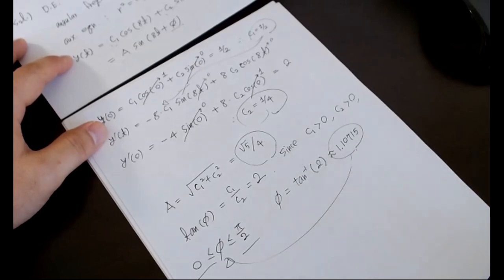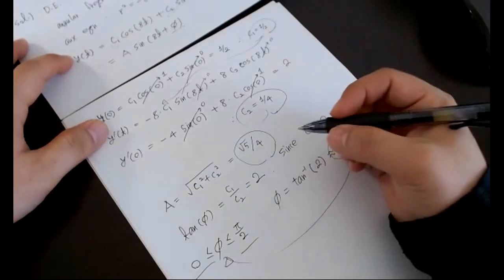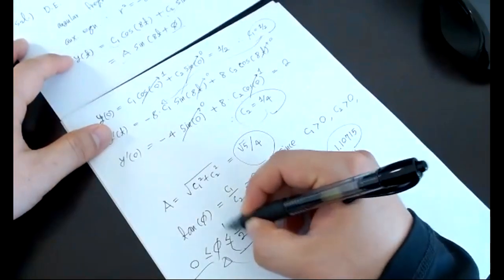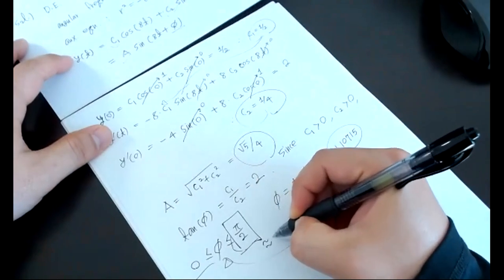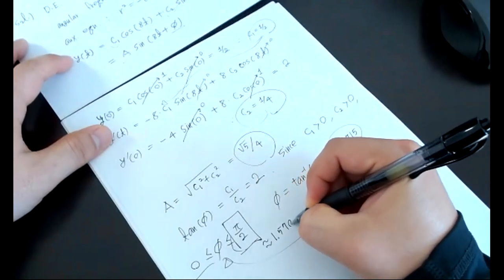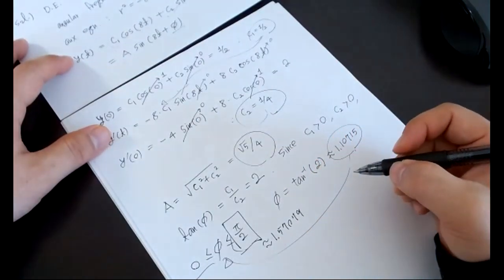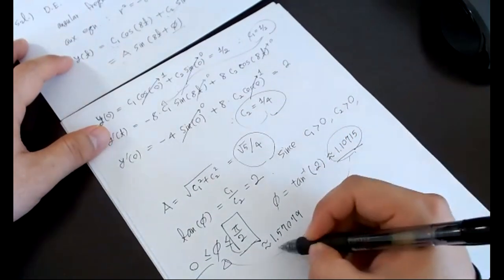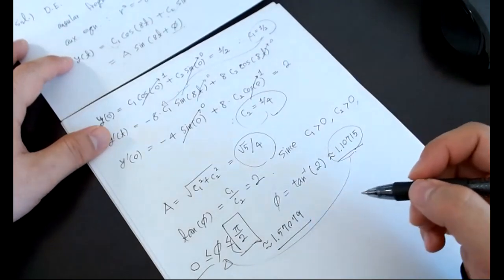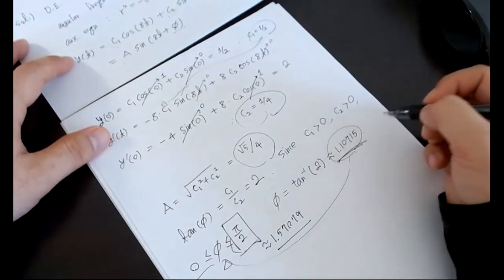Okay, so pi over 2 is approximately 1.57079. Okay, so since this is less than 1.57079, yeah, this should be the answer.